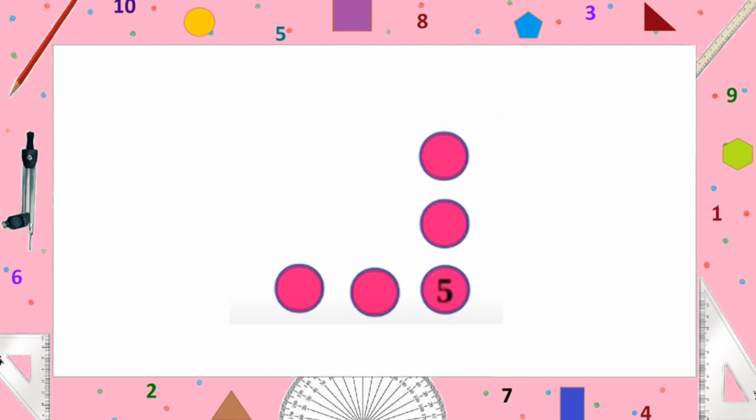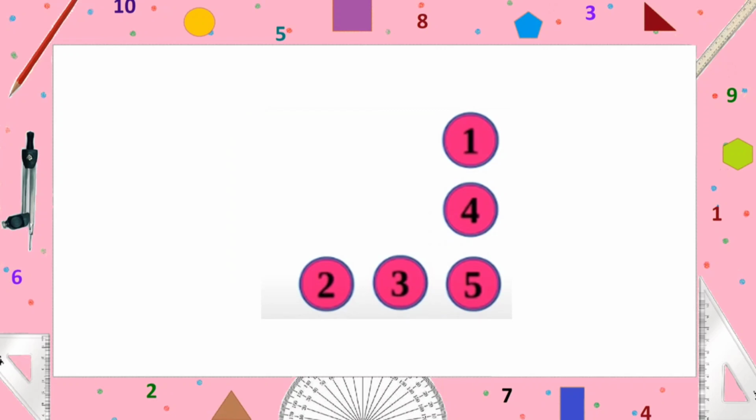One student filled like this. Look at this. Does this satisfy all the instructions? Let us check. What was the first instruction? The first instruction was you have to arrange the numbers from 1 to 5. She arranged the numbers from 1 to 5. Here 1, 2, 3, 4 and 5.